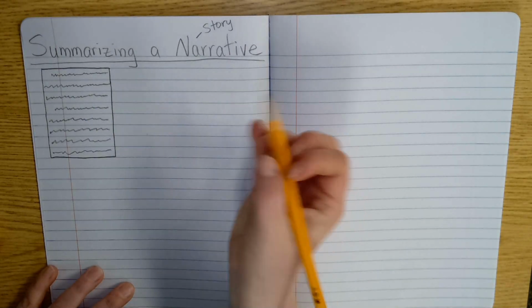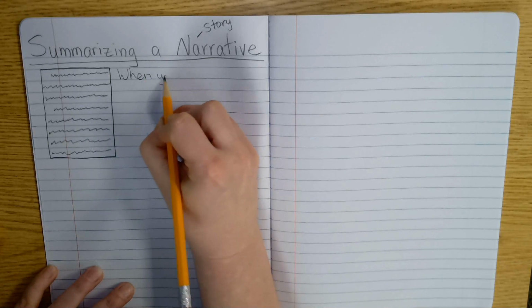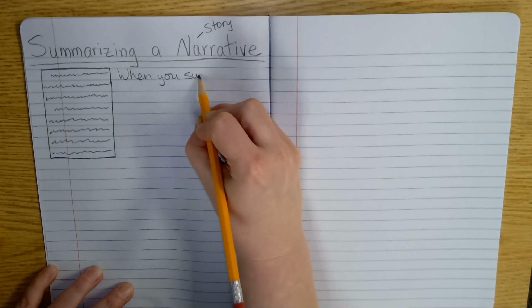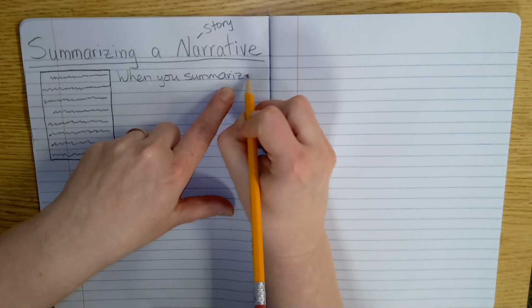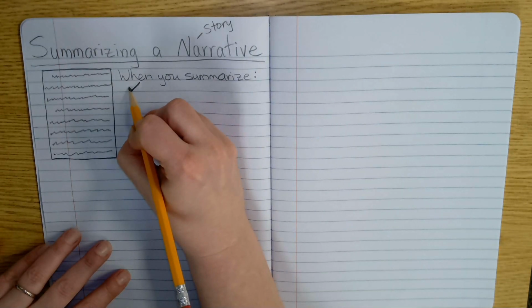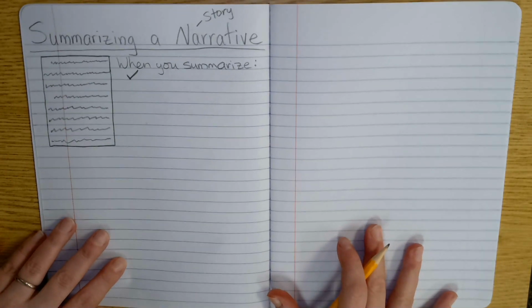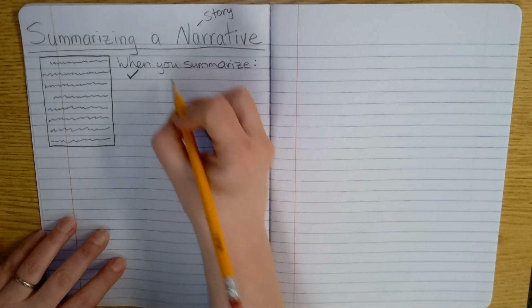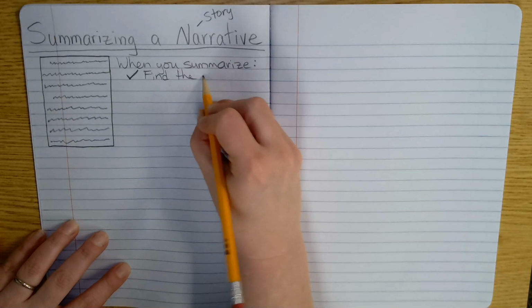So let's start with what it means to summarize. When you summarize, and I'm going to use a check mark to represent the stuff you do, and then we'll use an X later to represent the stuff you don't do. So when you summarize, you want to find the most important key details.